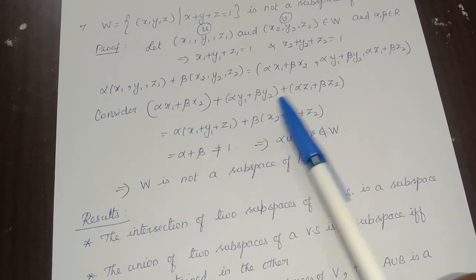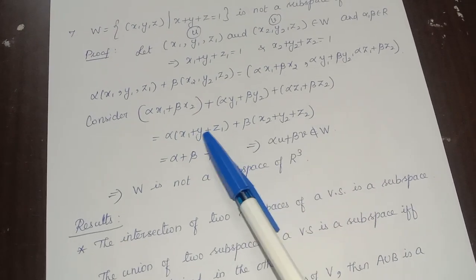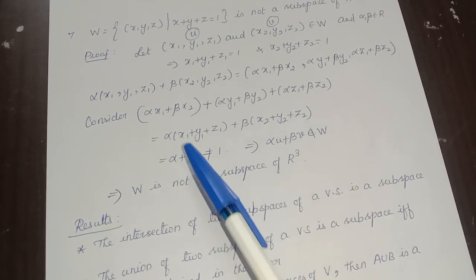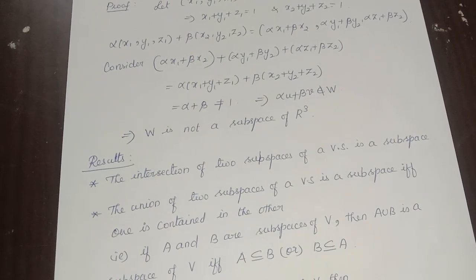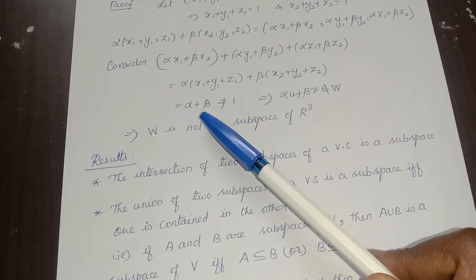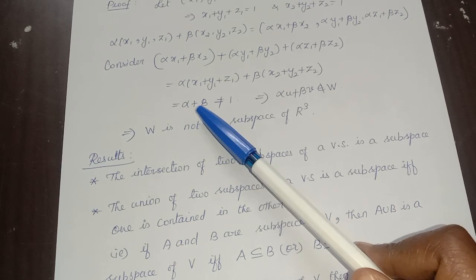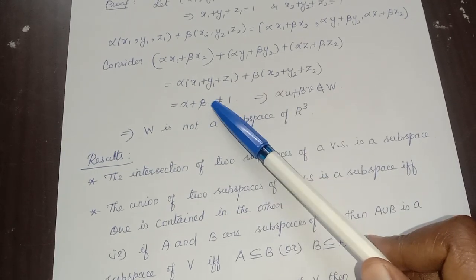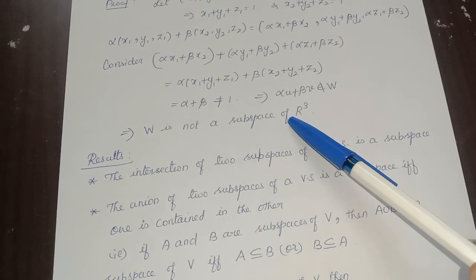If you add the coordinates and separate the alpha and beta terms, this is 1 and this is also 1. So finally what is the value? Alpha plus beta. But alpha plus beta need not always be equal to 1. It can be anything, because if you change the values of alpha and beta, it may vary. So this element need not be in W. Therefore W is not a subspace of R3.